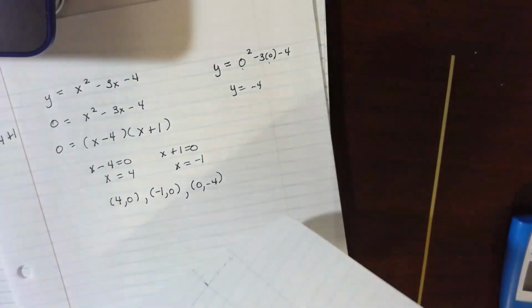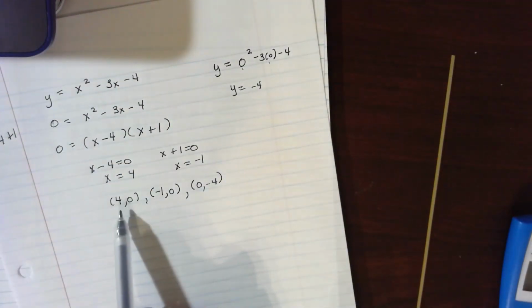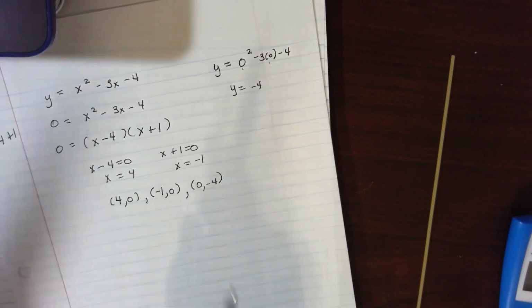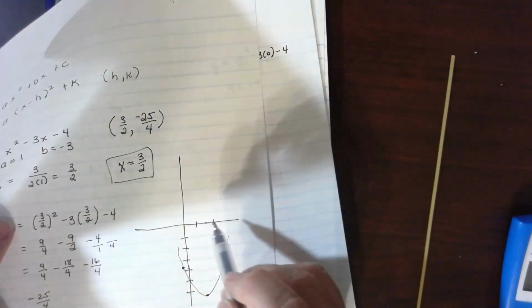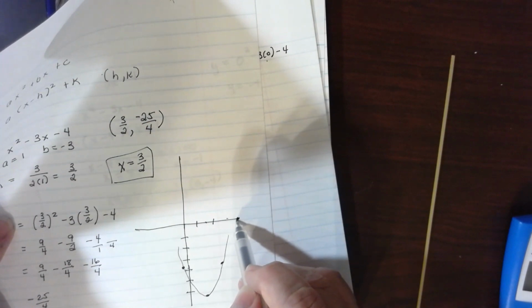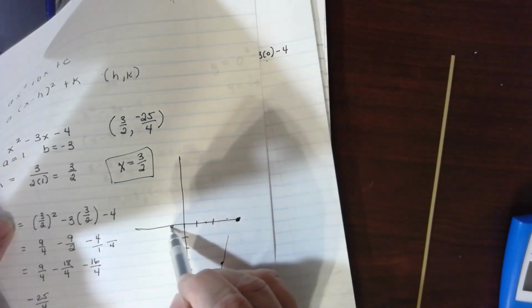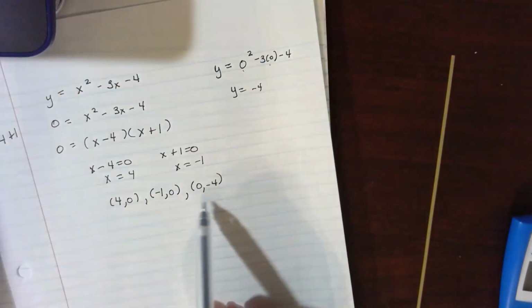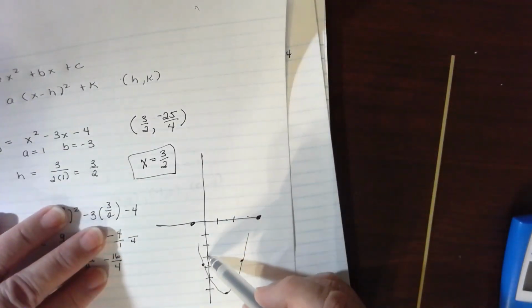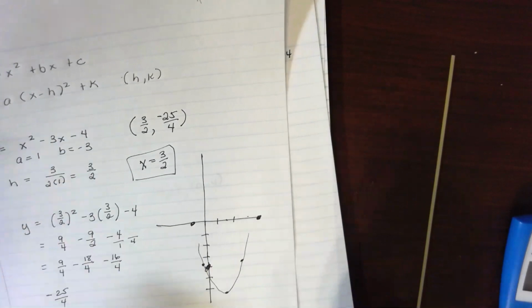Alright, back to my graph. I found that the x-intercepts were (4, 0) and (-1, 0). 1, 2, 3, 4. And -1, and my y-intercept was -4. 1, 2, 3, 4. So I didn't miss it too much.